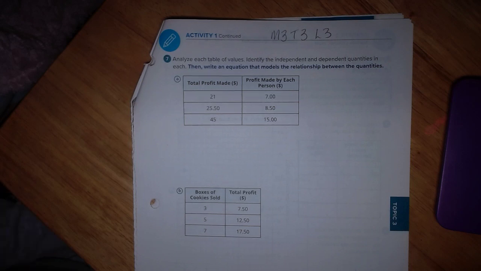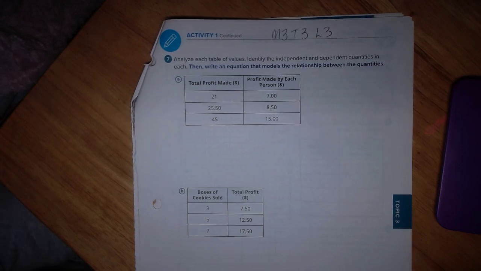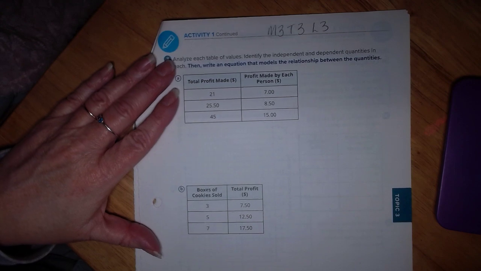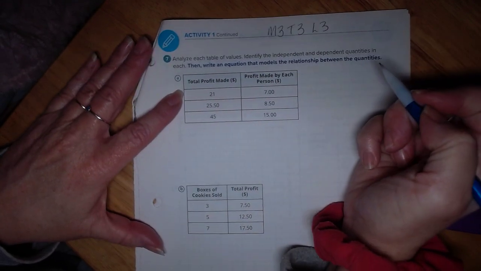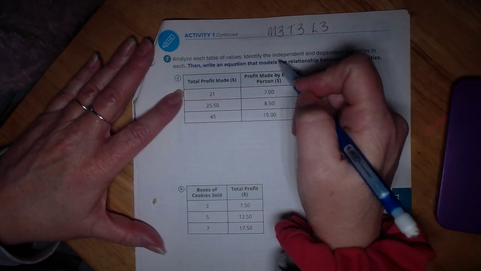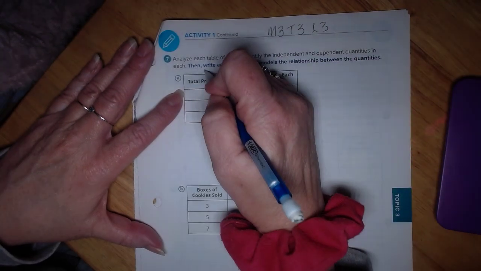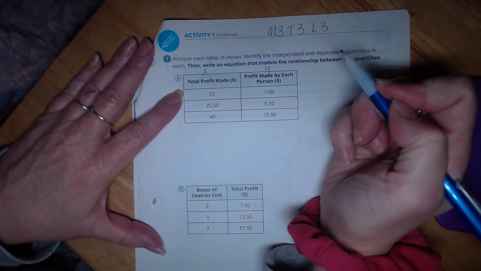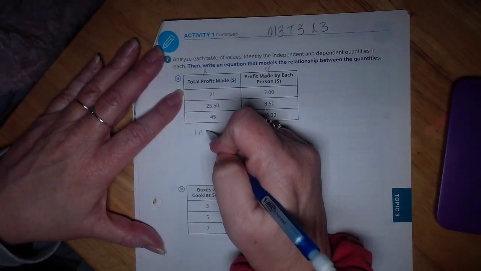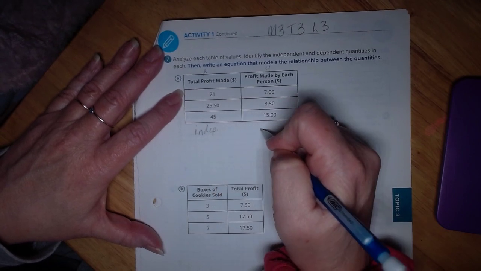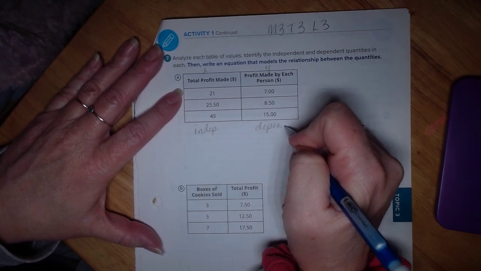It says, analyze each table of values, identify the independent and dependent quantities in each, then write an equation that models the relationship. Okay, so let's see. Independent and dependent. So if this is the X and this is the Y, we always say that this is the independent and this is the dependent.